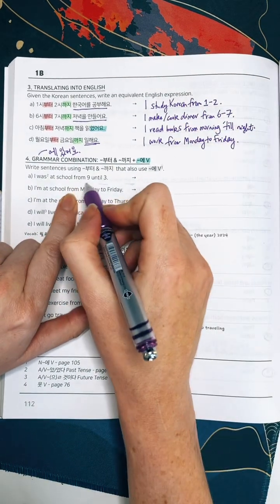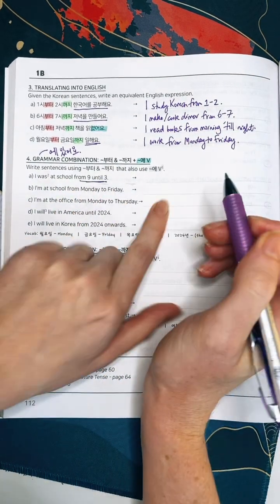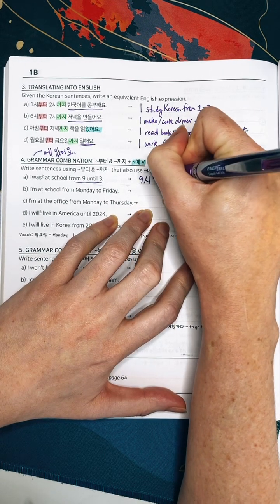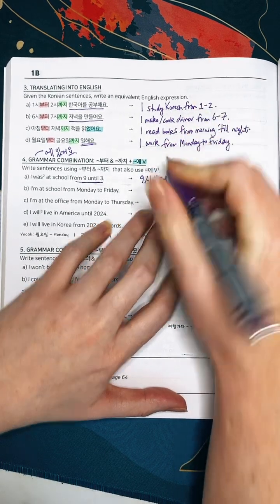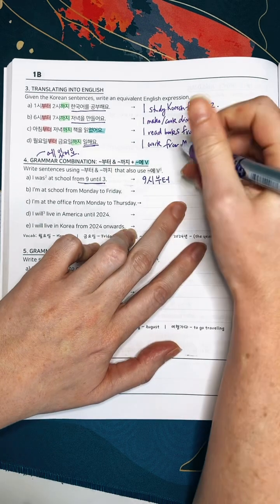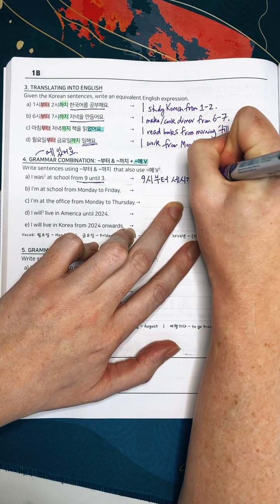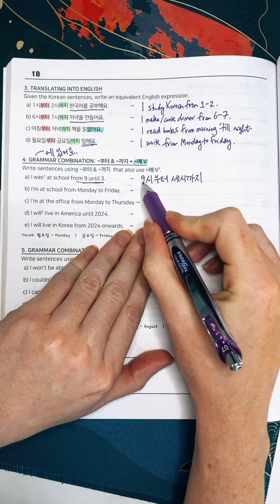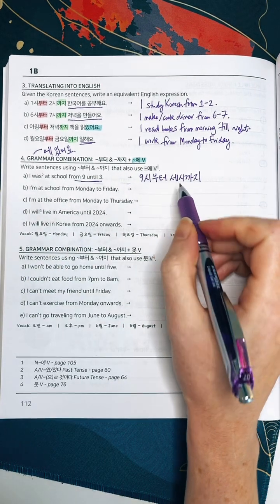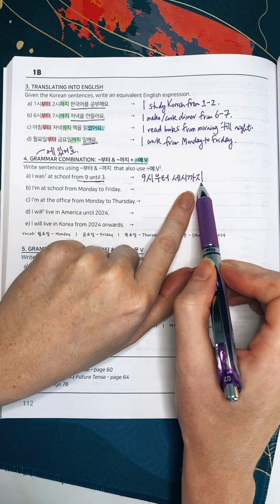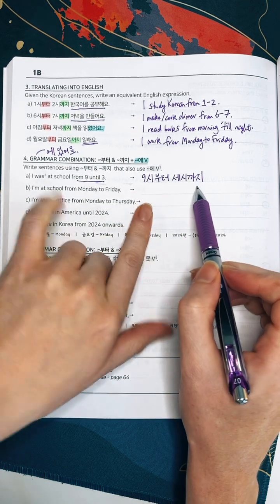So we'll start with the times first. From 9 until 3, we know what those are. We have this one, 부터. This is 9시부터 3시까지. Oh, I wrote this one in numbers, but this one in letters. But anyway, you know what I mean. 9시부터 3시까지 is from 9 till 3.